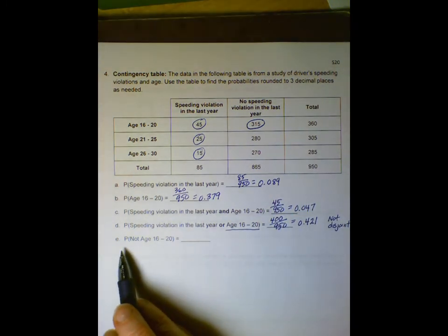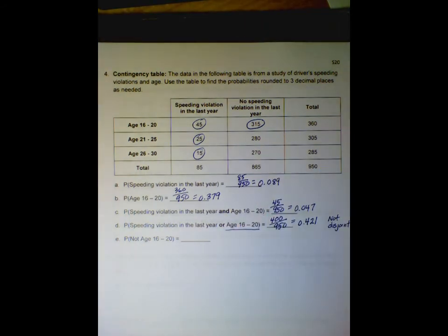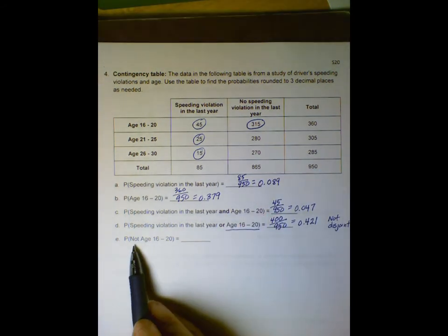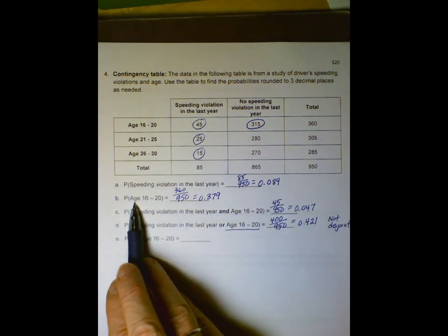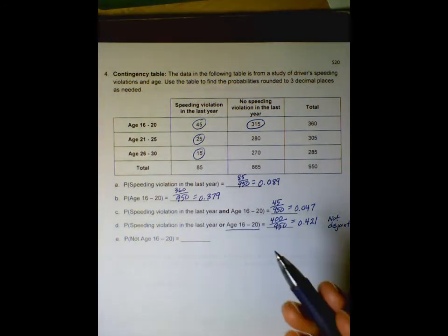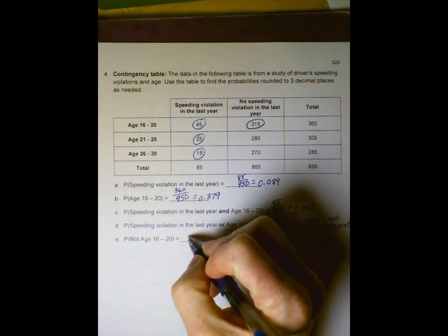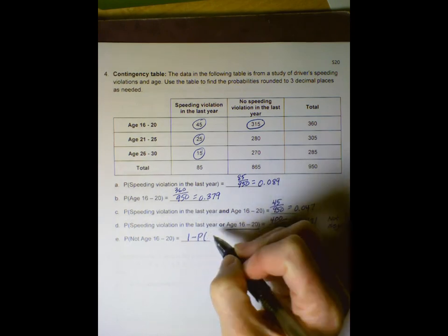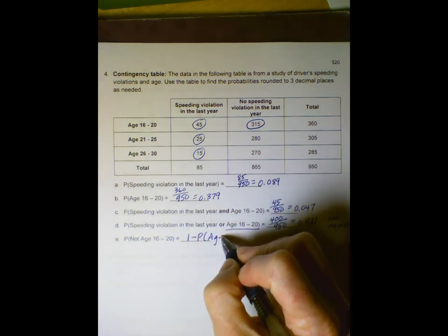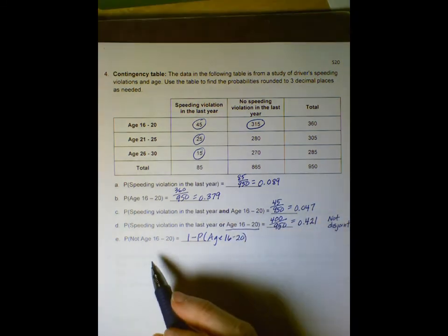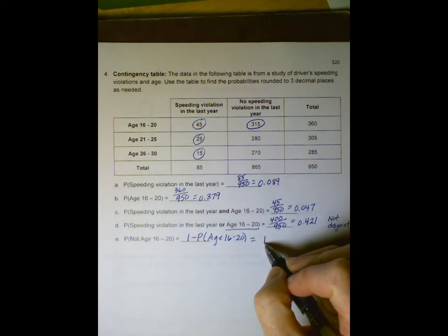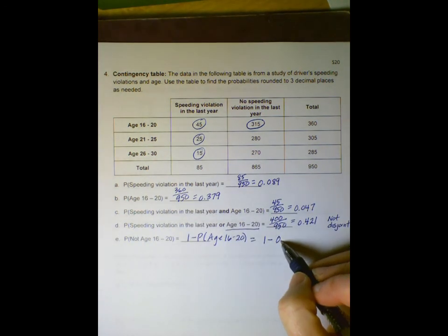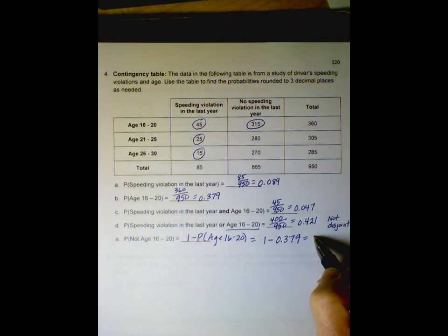Okay, in part E, find the probability that if we randomly pick one person out of the 950, they're not age 16 to 20. Well, since we already have the probability that they are age 16 to 20, this will be easy. We can say 1 minus the probability, and I'm just going to write it, that they are age 16 to 20. Just to remind myself, these are complements. They are, they're not. Equals 1 minus, and that was part B, 0.379, which is 0.621.